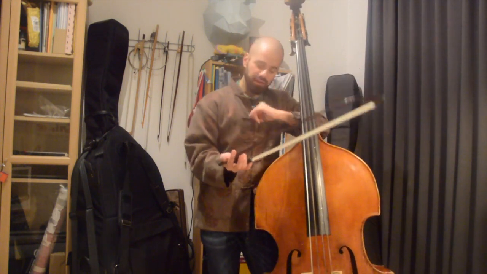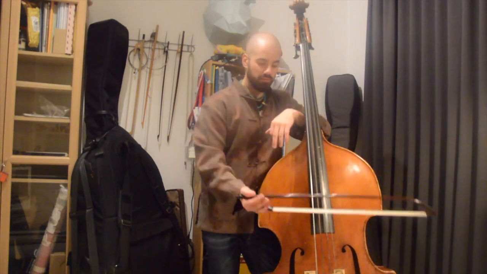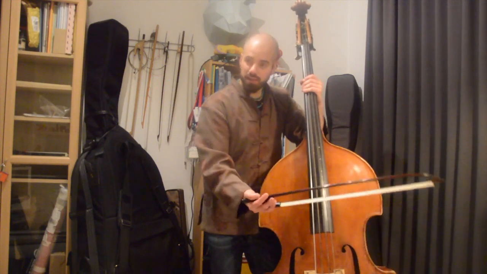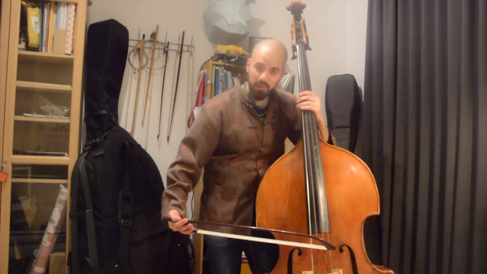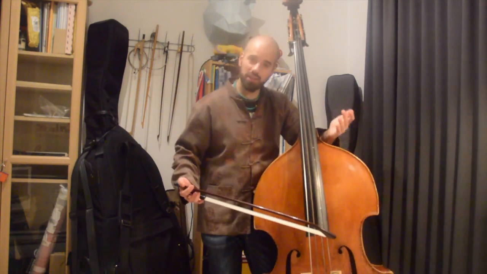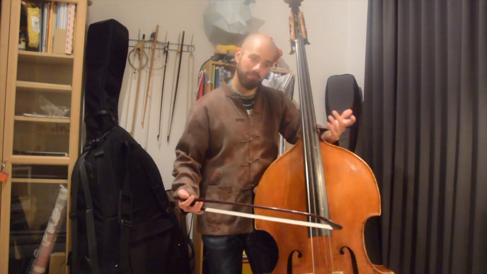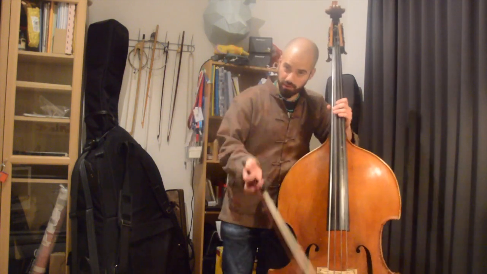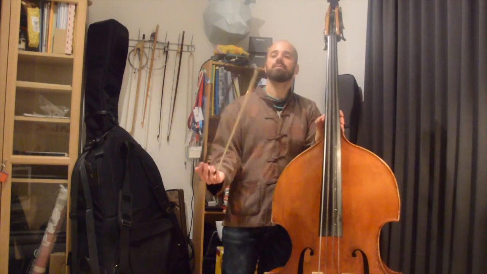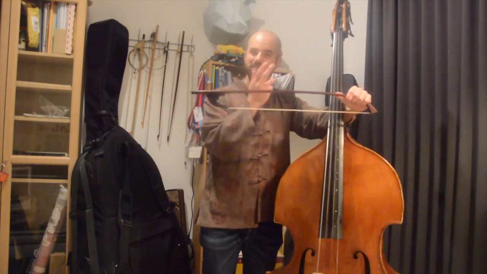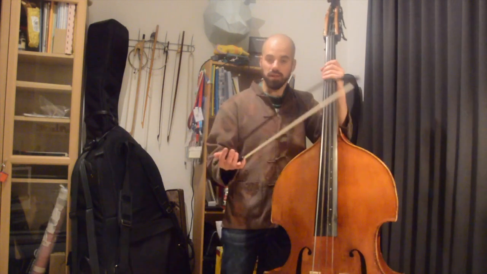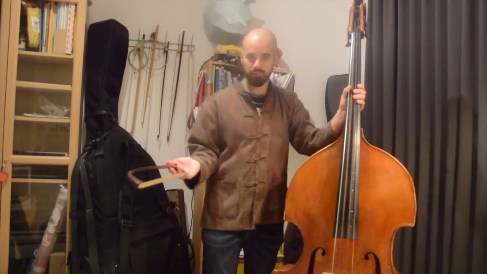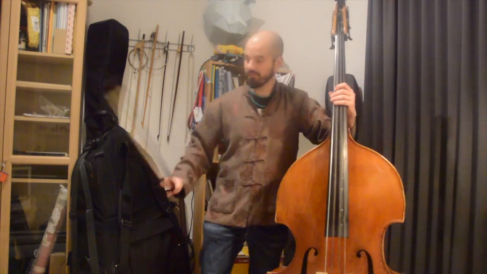Now, this isn't a particular problem as long as you are at the frog, because we have all the weight of the arm there. But it starts becoming an issue when we get to the tip. Here the weight is much further, and with the tension going down, it's more difficult to get the same quality that we get here. That's why convex bows have this inequality between the two bow strokes, which is very good when playing Baroque and classical music, but is not ideal in Romantic music, where we need consistency.